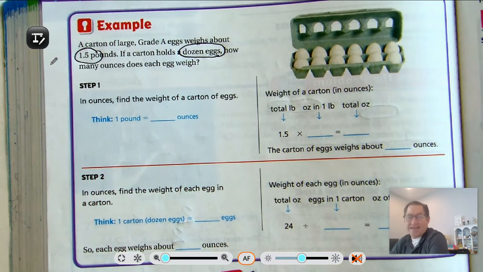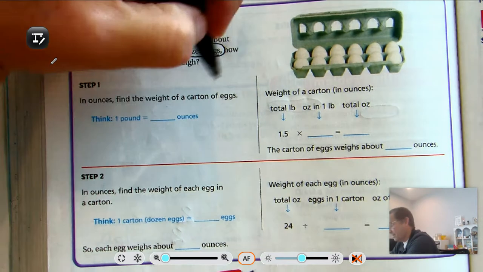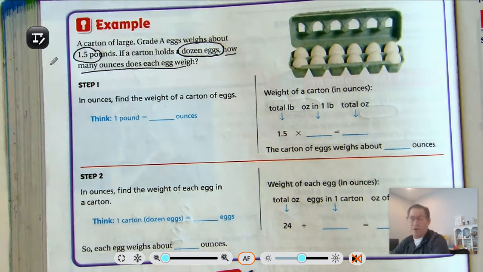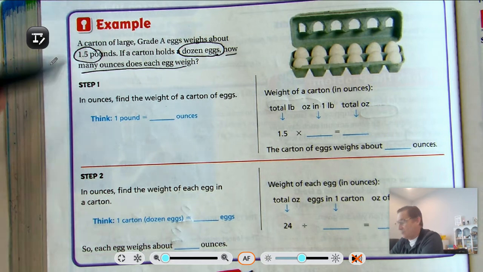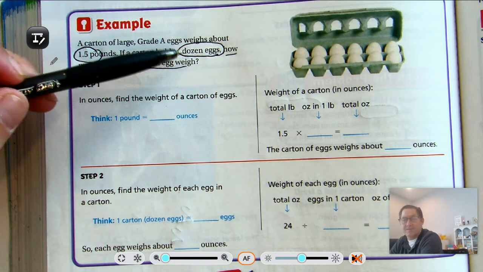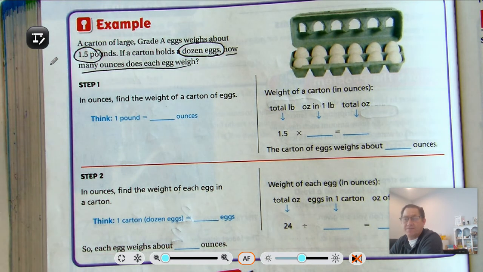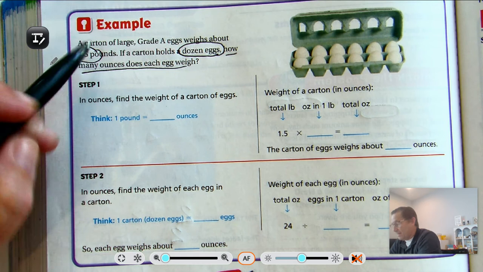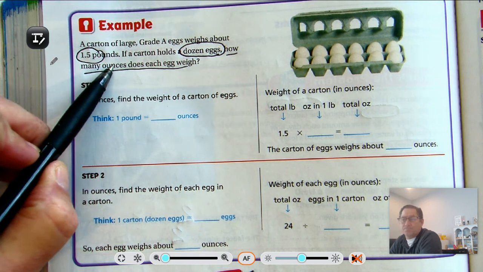There's a dozen eggs in a carton. So how much does each egg weigh? So we need to take this 1.5 pounds and divide it by the 12 eggs to figure out how much one egg would weigh.